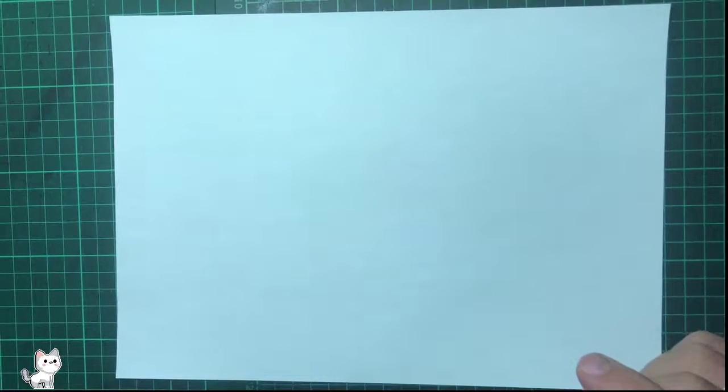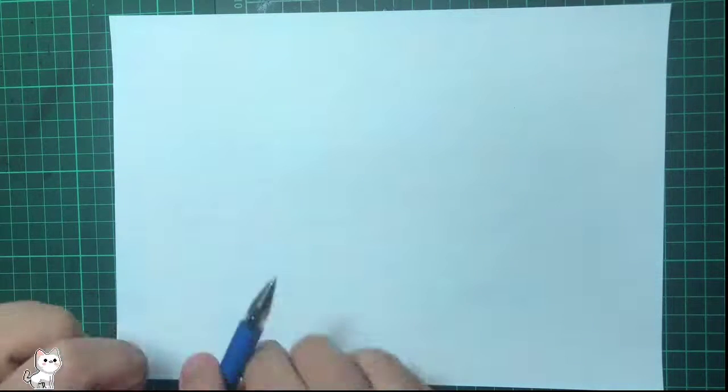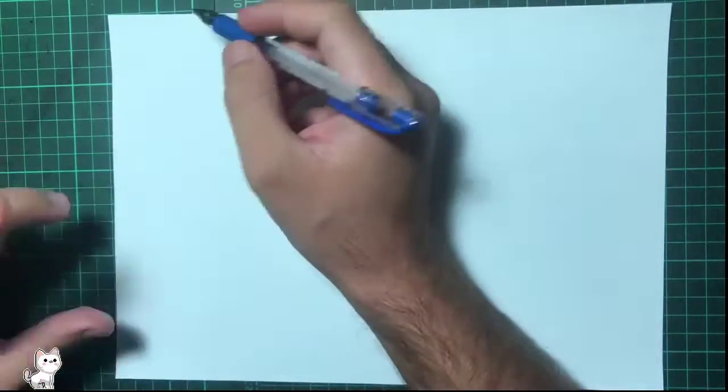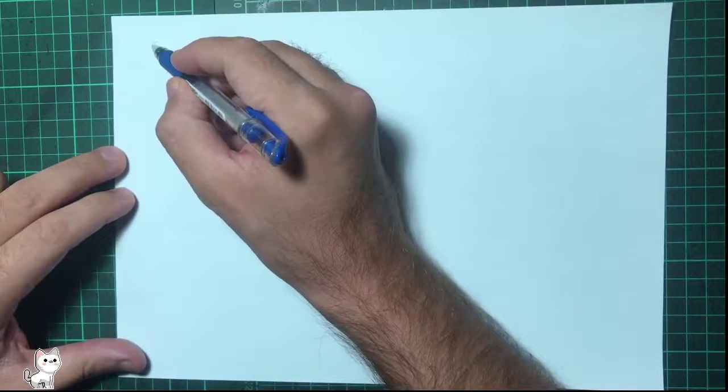Okay, so I want to make a video about how to sketch a sphere, or a ball, in perspective. So let's go step by step just to express the idea.